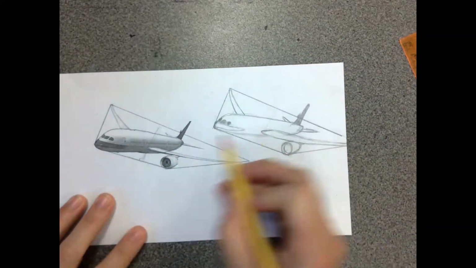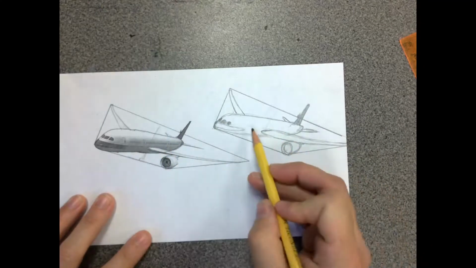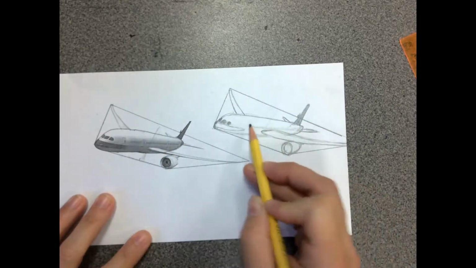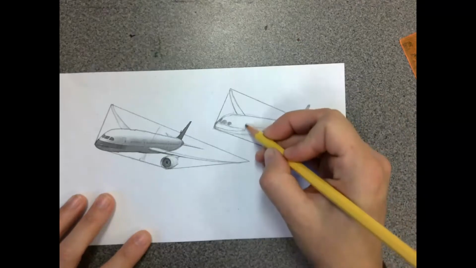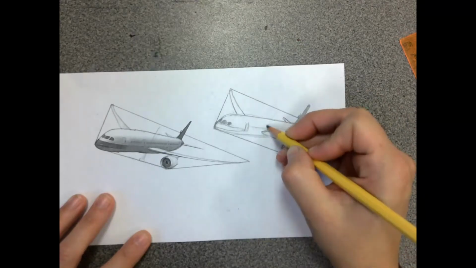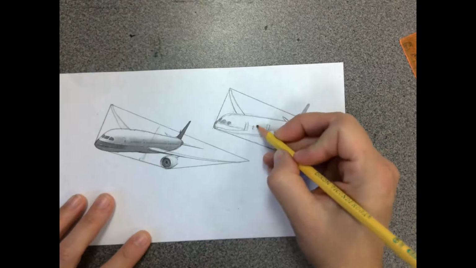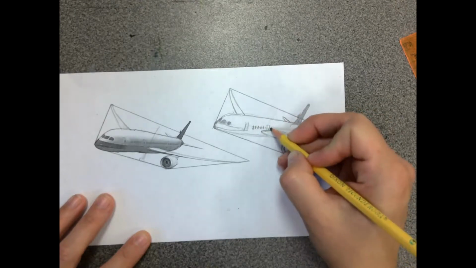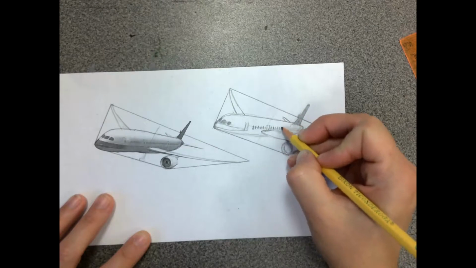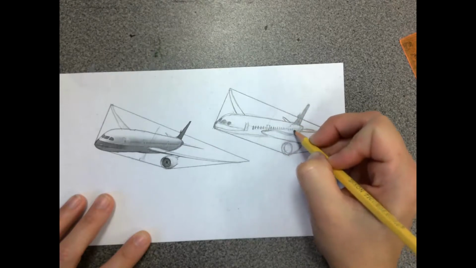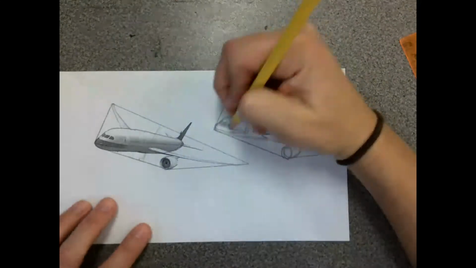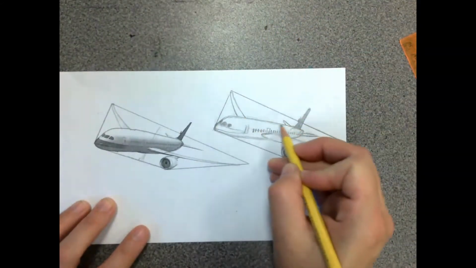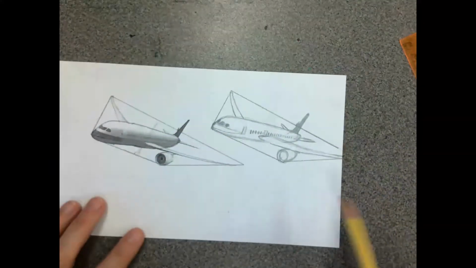For all these windows that are right here, I like to put a line so I can keep them in a row where they need to be. One thing to remember is they're bigger up front, and then as they go back they're going to get smaller and they're going to get closer together. All right. So now my airplane is accurately proportioned.